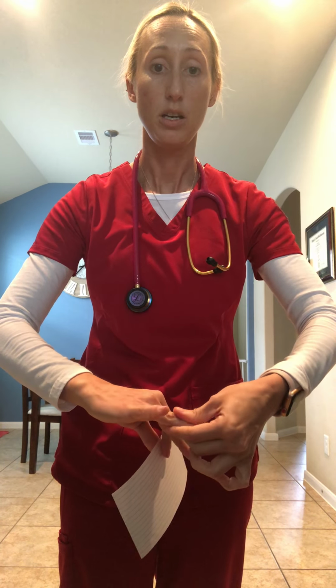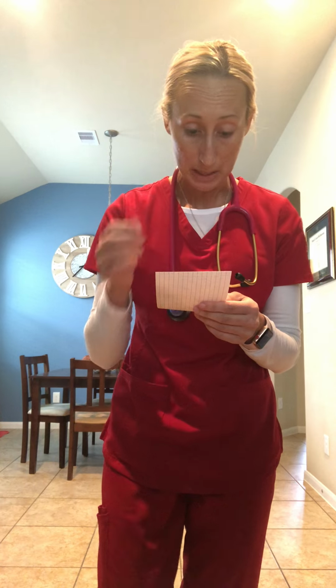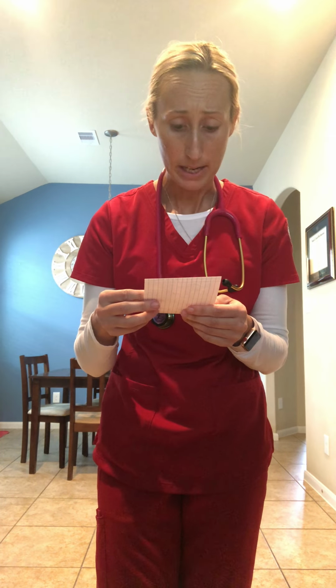Everything seems good. So you would note that everything looks good bilaterally. You also want to say that the hands appear symmetric and that they also have 5 digits on each hand. And you want to note if they don't either.